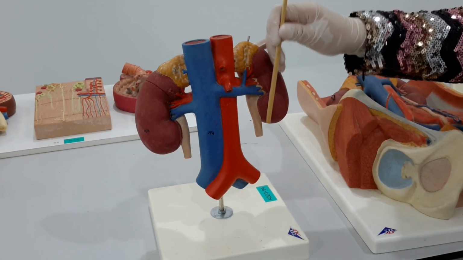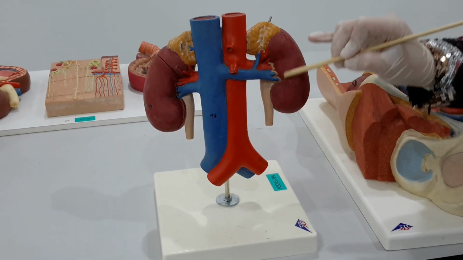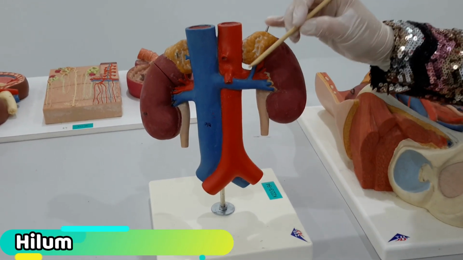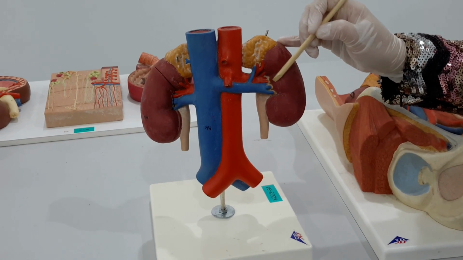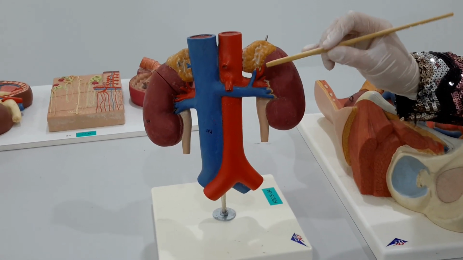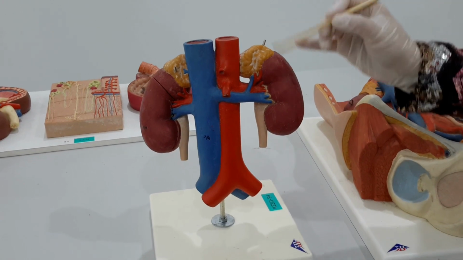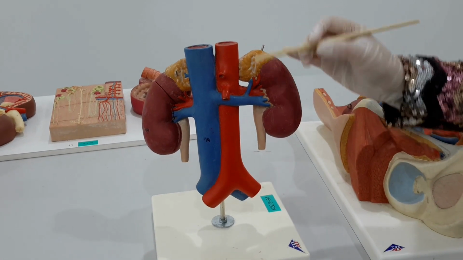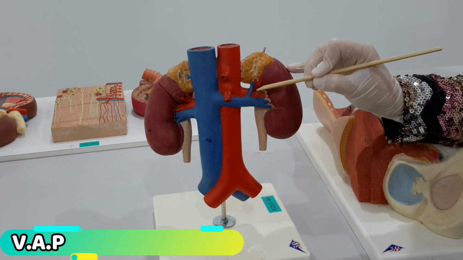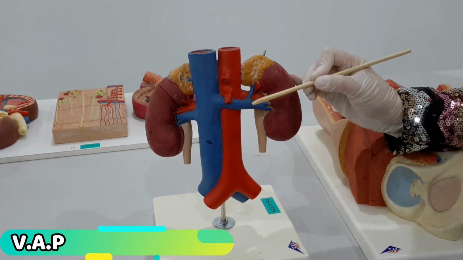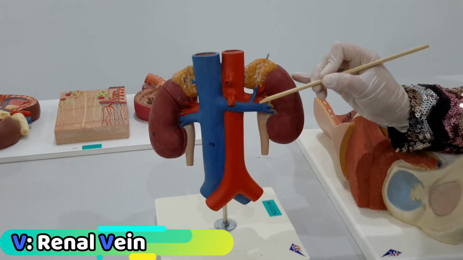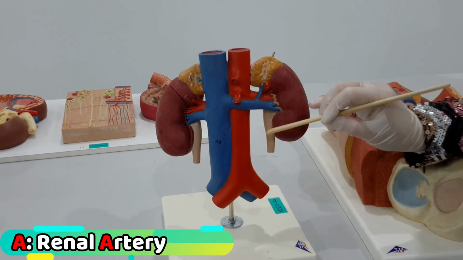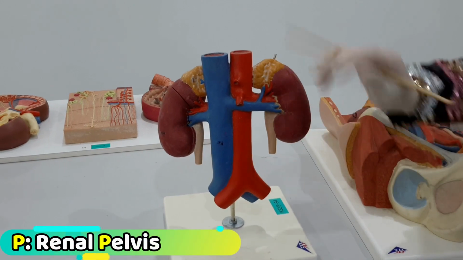In the medial border, there is a hilum. So the hilum is the entry point for the renal vessels. What are the structures located at the hilum? You have to remember the structures from anterior to posterior. The formula is VAP. So the most anterior is the renal vein, the intermediate structure, A, is the renal artery, and the most posterior structure, P, is the renal pelvis.